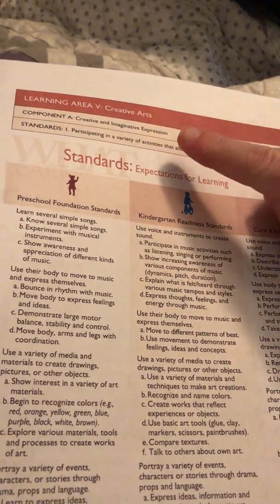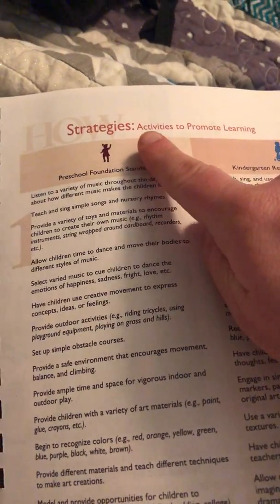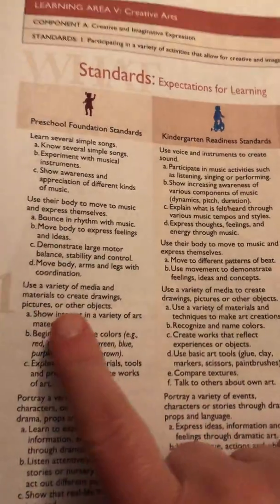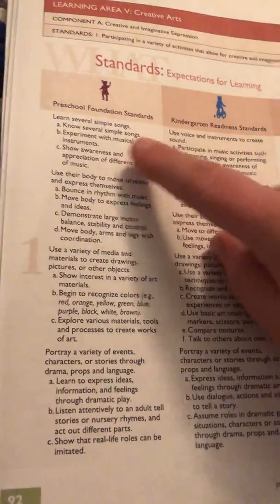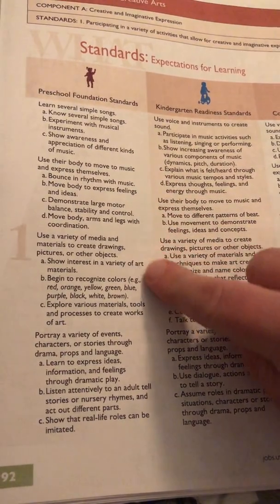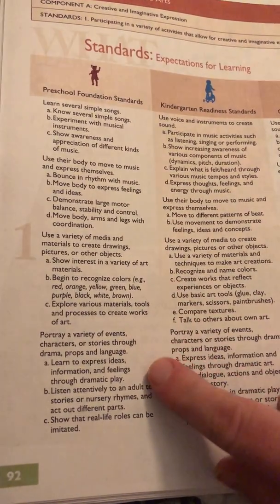Now, on this side, we're going to do creative arts, component A, standard 1. This side is standards, and we're always going to focus on the preschool section. We don't need to do these other ones. That's not our job. We're looking at preschool. On this side, we're looking at strategies. So these are activities to help us do this. We'll look at these after we look at this one. So let's stay here. In this one, read through and get some ideas of what we're going to be able to accomplish through artwork.